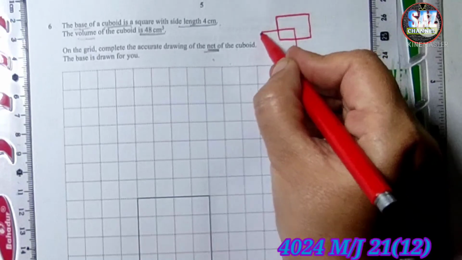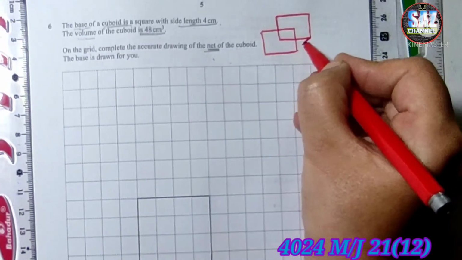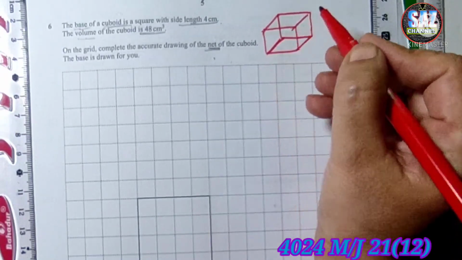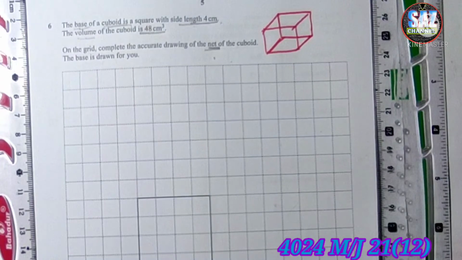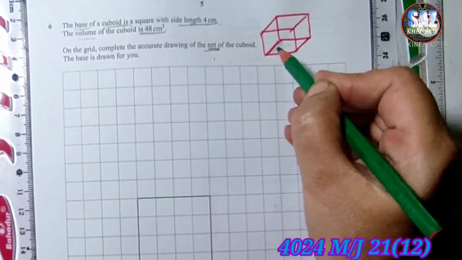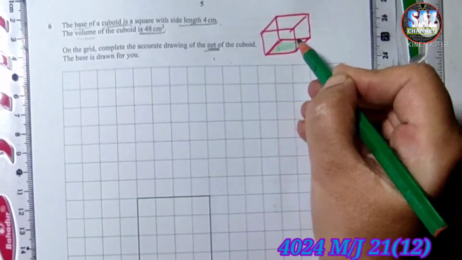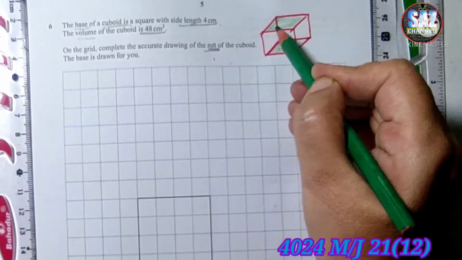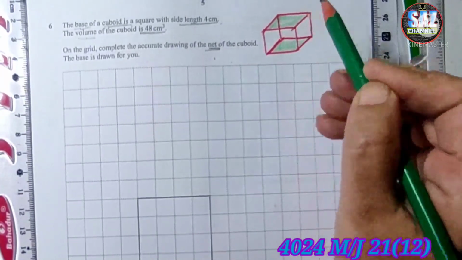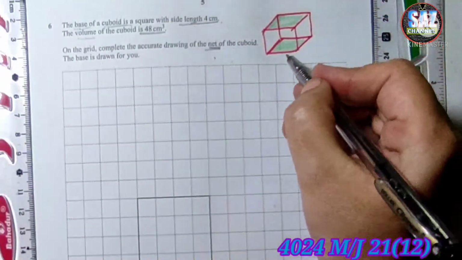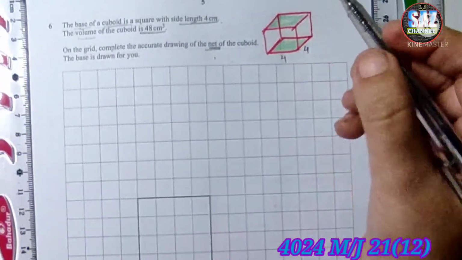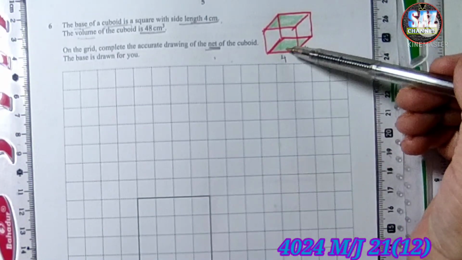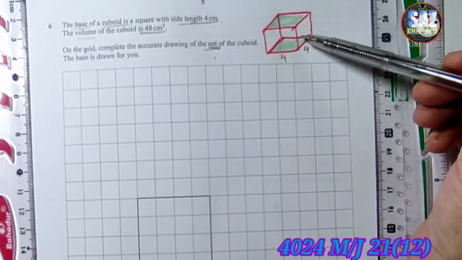Now you can see that this base and this top are identical, they are the same, and they have the dimensions 4 by 4. We have one face, the base drawn over here, and we have to construct the rest of the 5 faces.